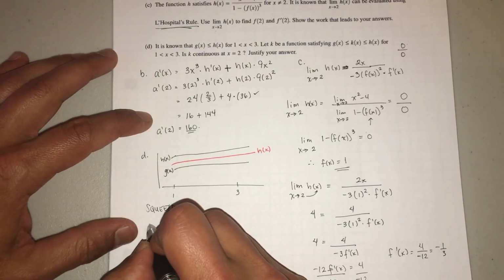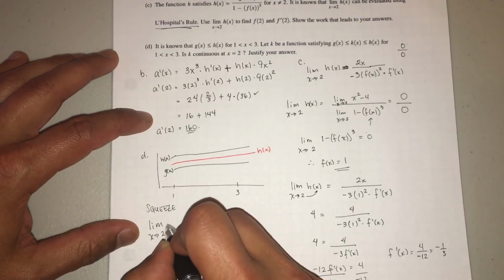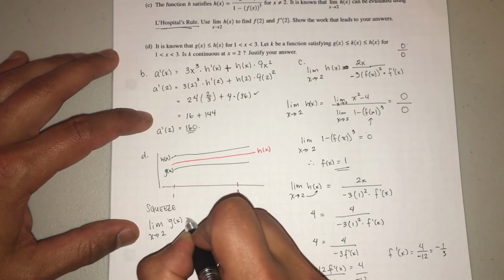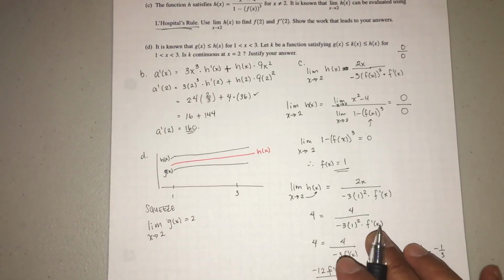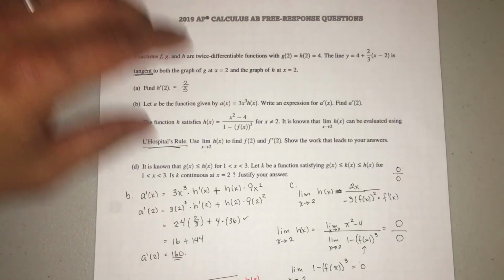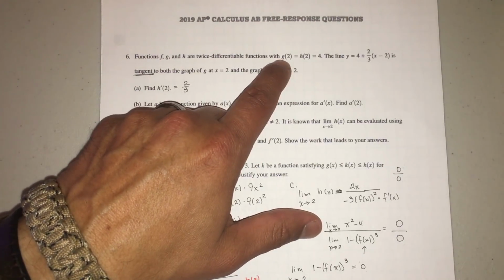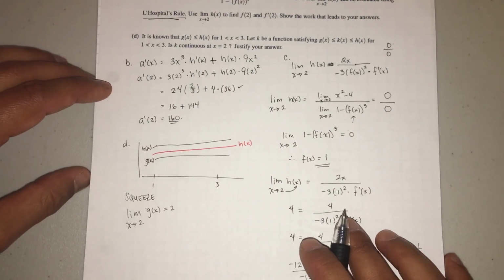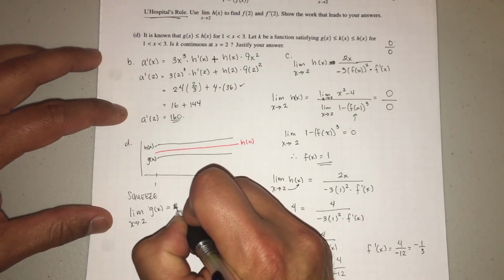Okay, so what you can do is you can write the limit as x approaches 2 of g of x is equal to 4, right? We know that because they tell us. G of 2, h of 2, actually that should be a 4.